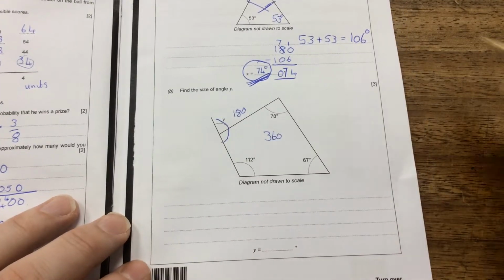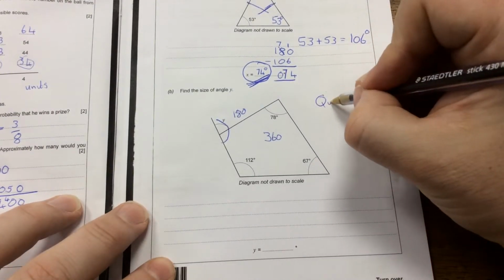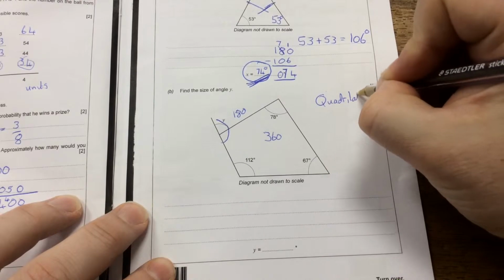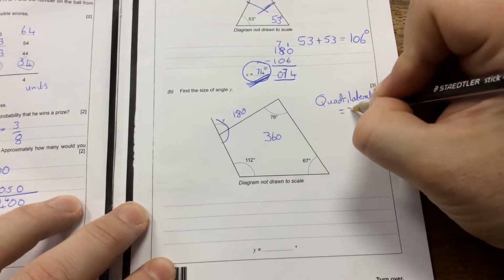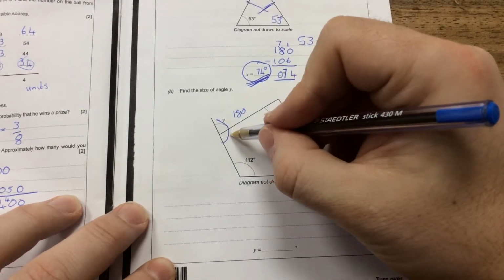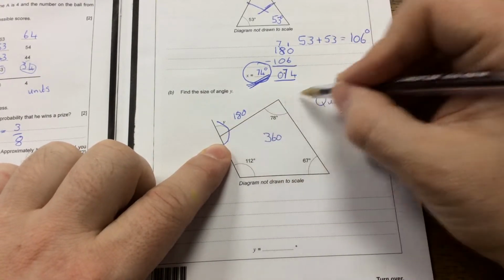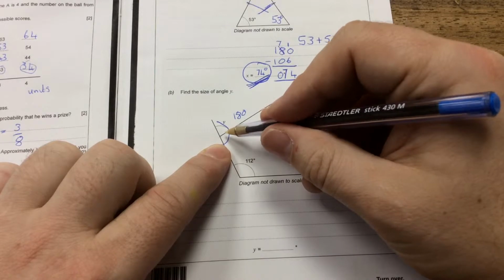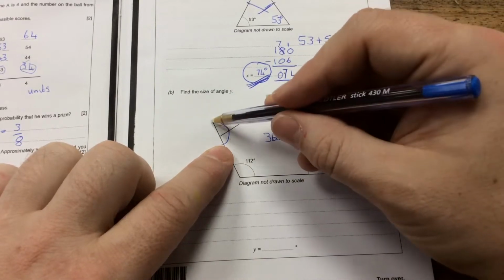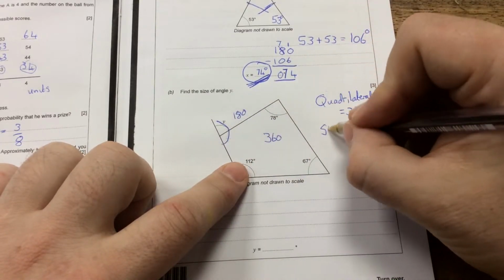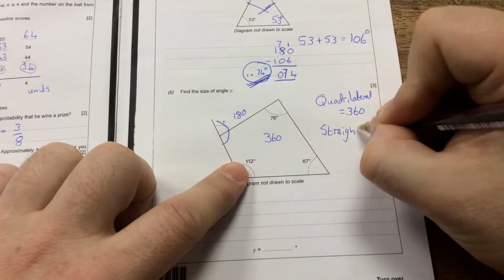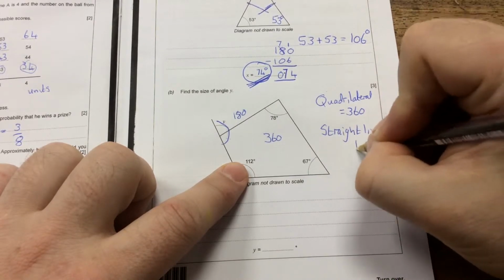Right, part B. A quadrilateral, a 4-sided shape, adds up to 360 degrees. So first thing with this question I need to do is find this angle in here. This angle in here makes the 4th angle in the 4-sided shape. Once I got this angle in here, these 2 are on a straight line. And angles on a straight line add up to 180 degrees.